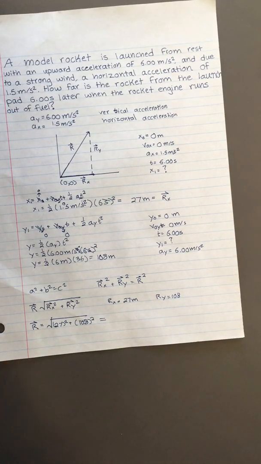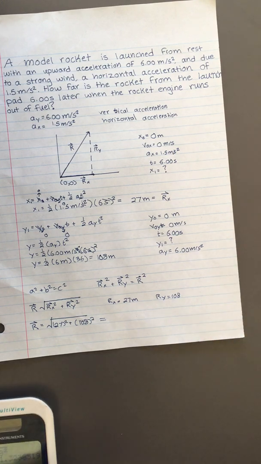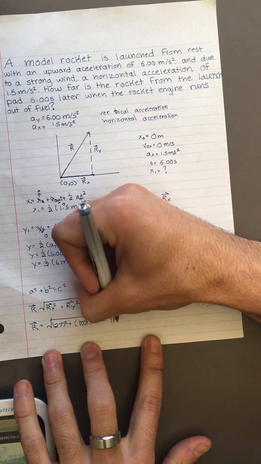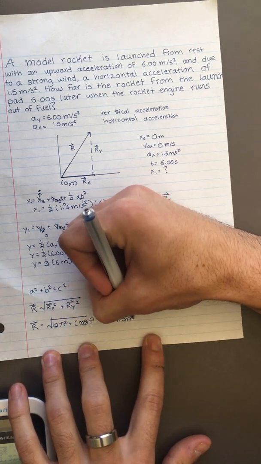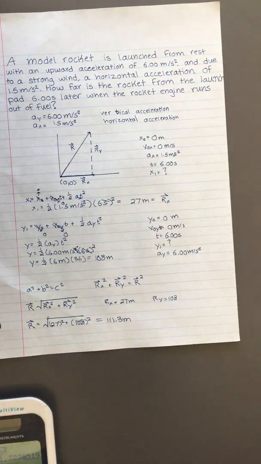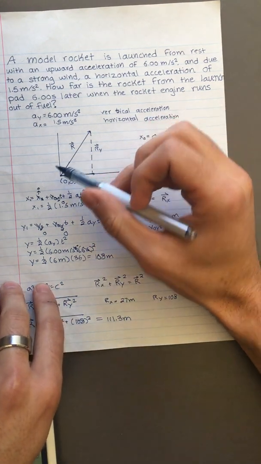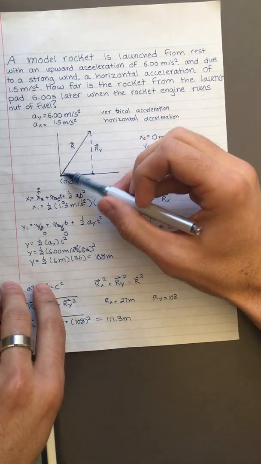And let's see what that is. Plug that into my calculator real quick. That's equal to 111.3 meters. That's the total distance that the rocket traveled after 6 seconds.